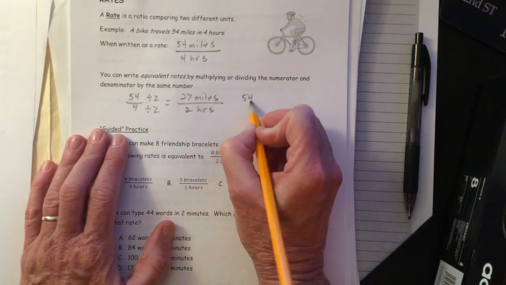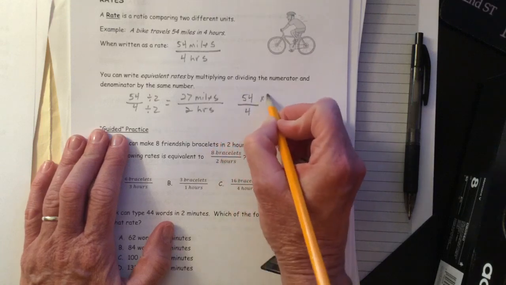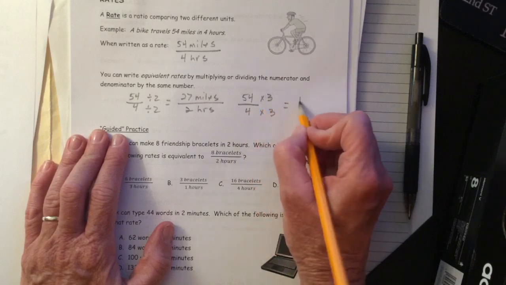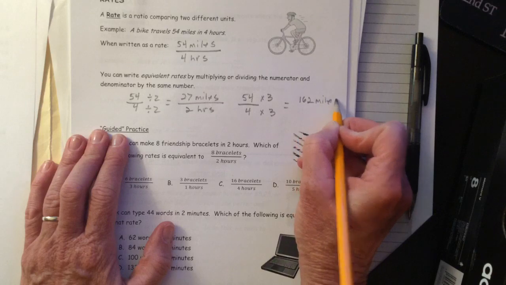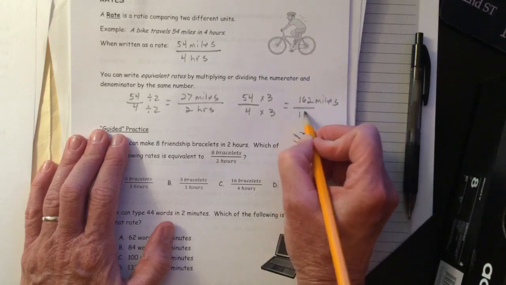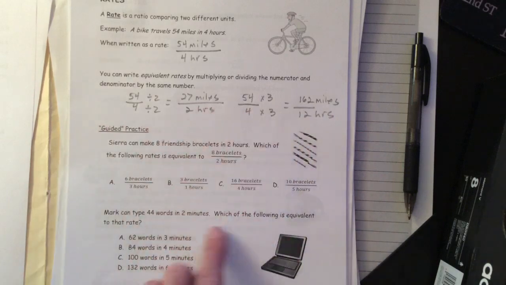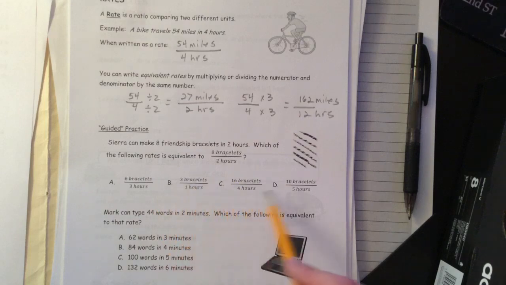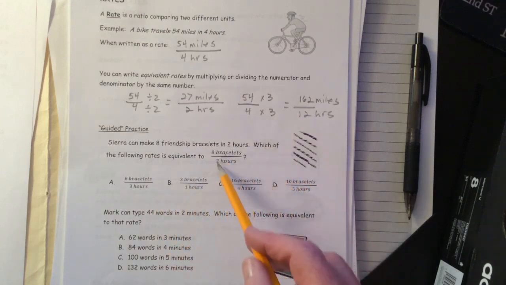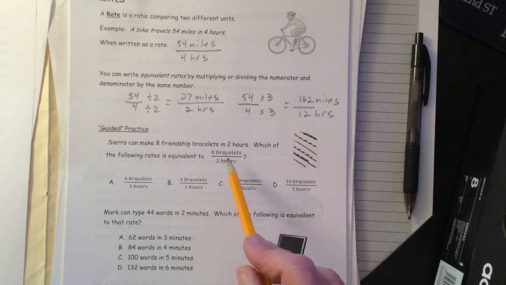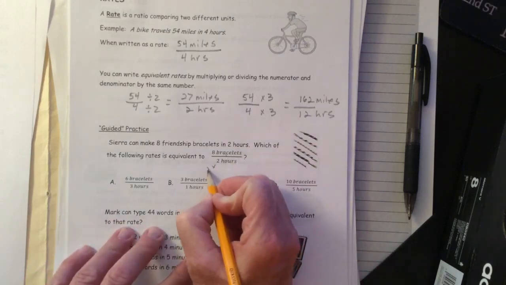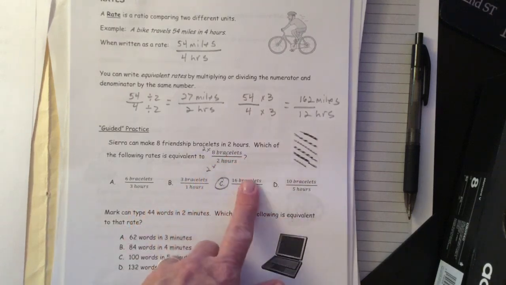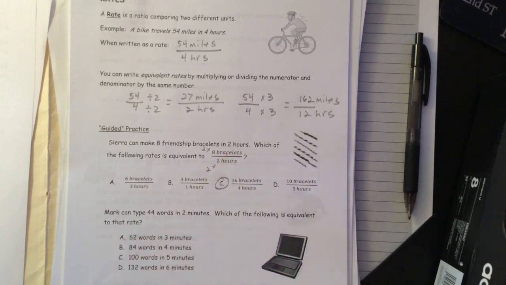So if you have 54 miles in 4 hours times 3, that would be 162 miles, and this one would be 12 hours. I was thinking they were going to simplify this and they would get 1 over 4. But you see that's not an answer. So we needed to see what they were doing here, and it looks like they multiplied each one of these by 2. And you can see that this would be the equivalent fraction.